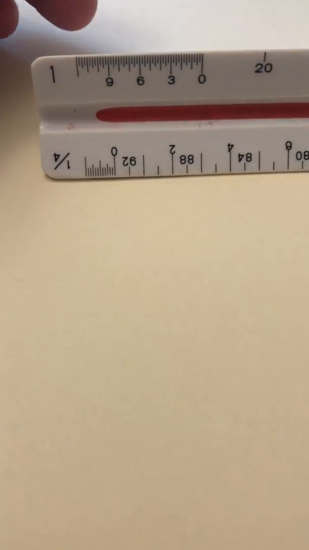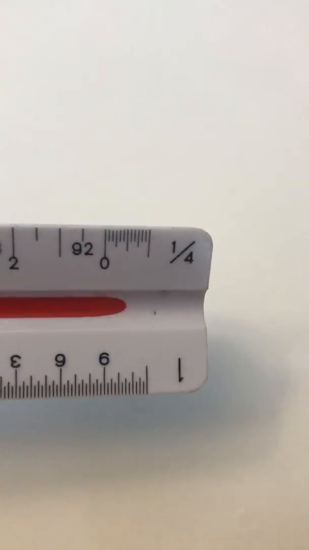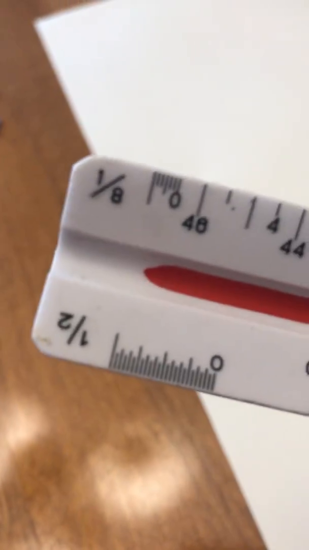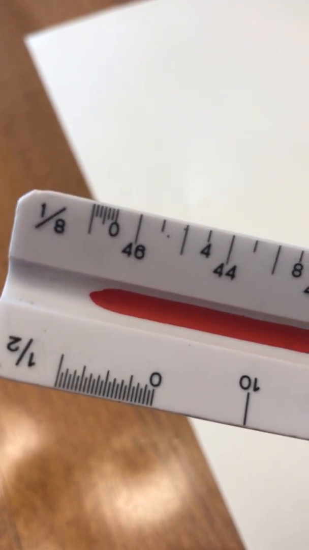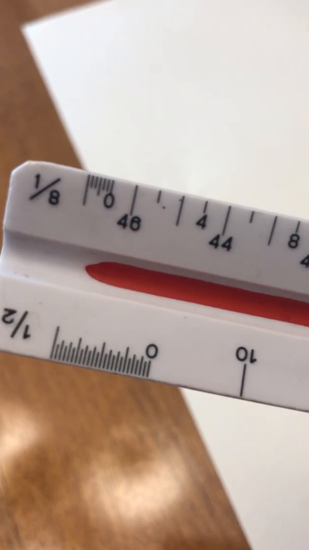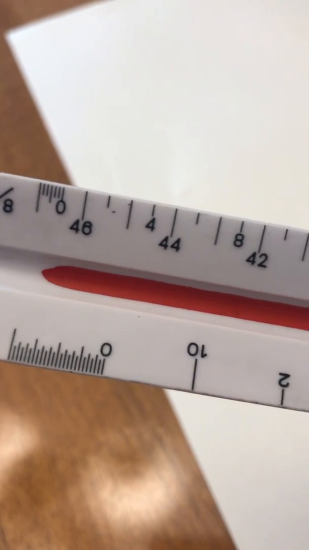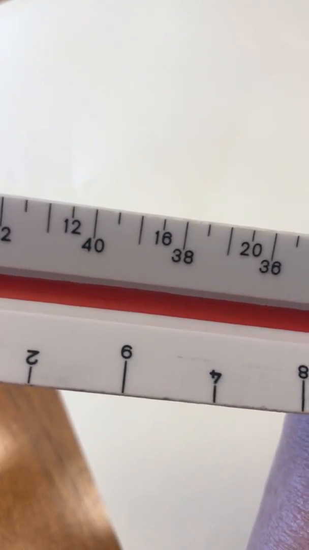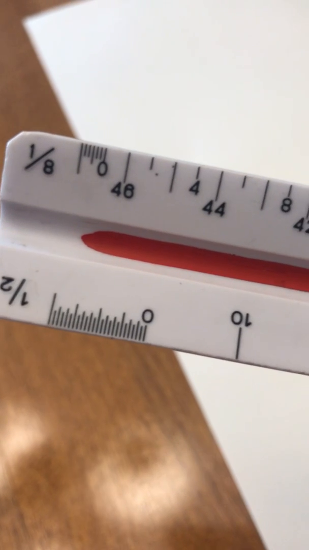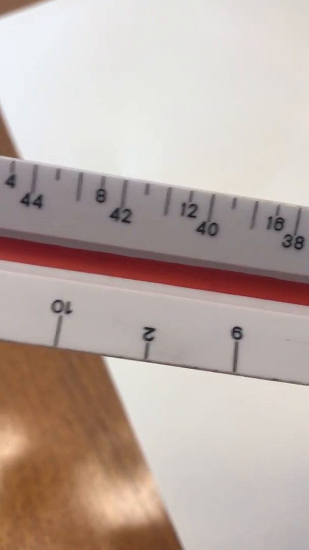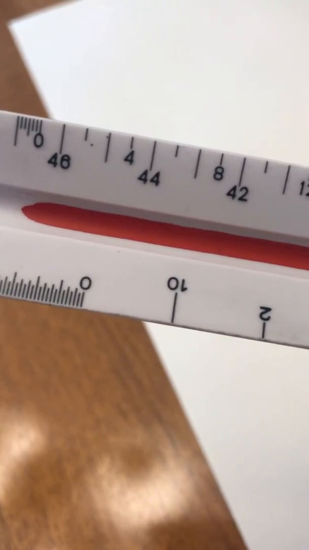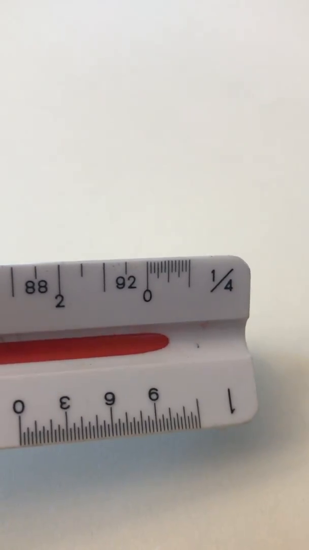But what I want to show you is we're going to use a couple scales. We're going to use the 1/4 inch scale and we're going to use the 1/8 inch scale. You can find those in the corners of your architectural scale. Notice the 1/8 inch scale has that little tiny 0, 4, 8, 12, 16. So if we're going from the 1/8 inch side, we're going to use those smaller numbers. The bigger numbers, 46, 44, 42, have to do with the 1/4 inch side.